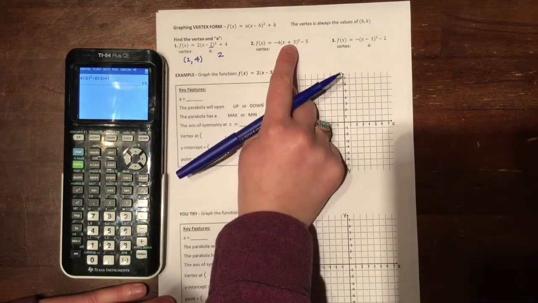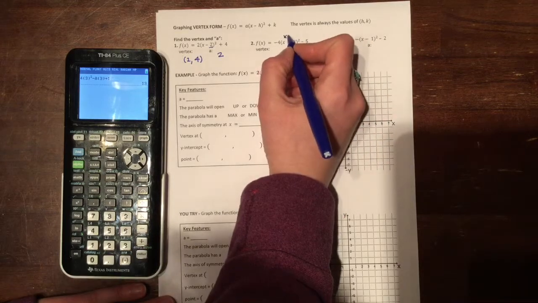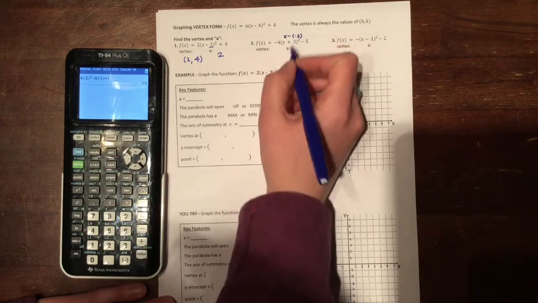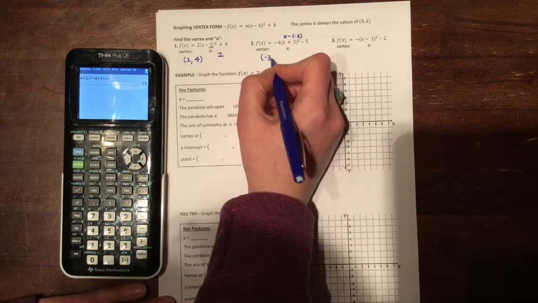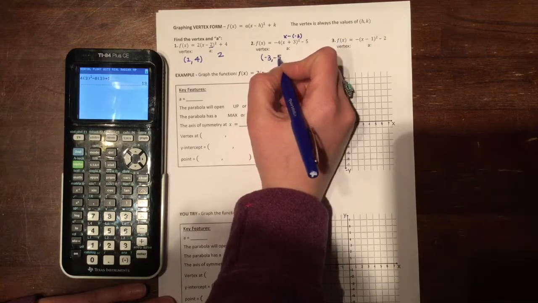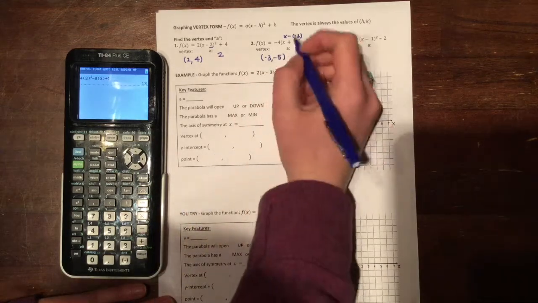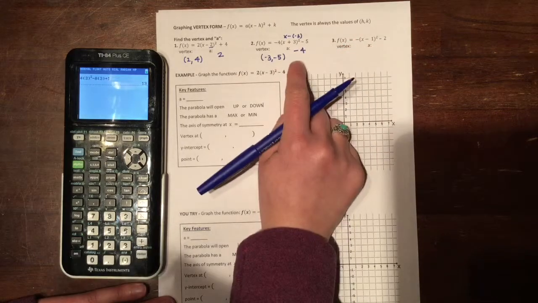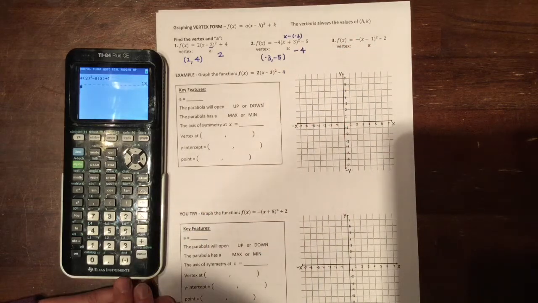Here, be careful, x plus 3 really is the same thing as x minus a -3. So my h value is -3, my k value is -5 for my vertex. Here, A is -4, so remember that will tell you, hey, it's concave down.